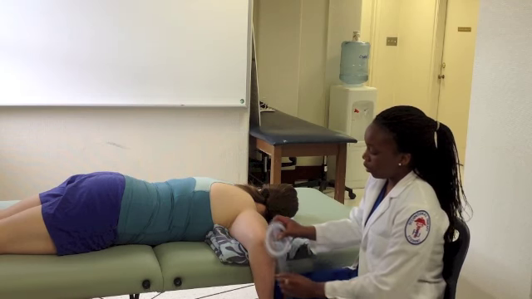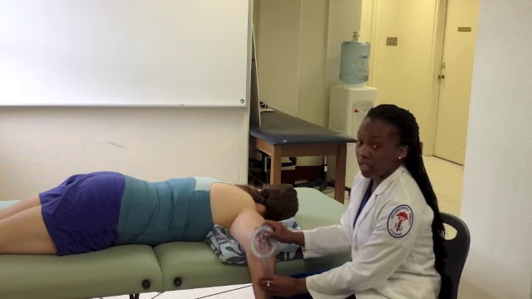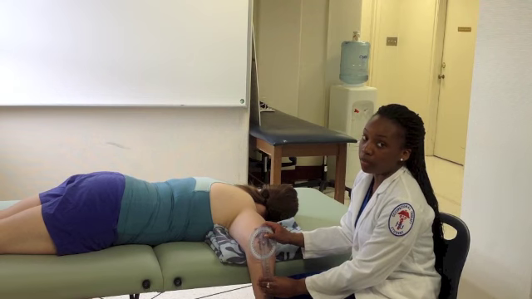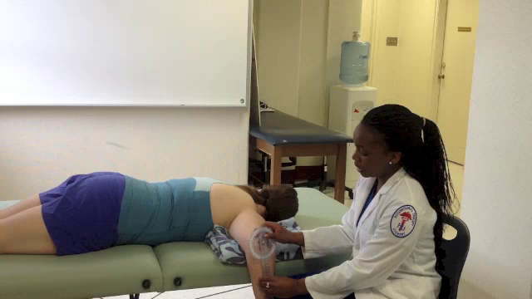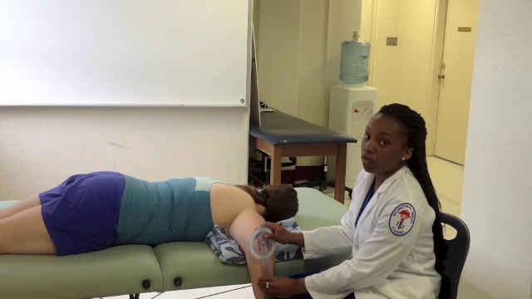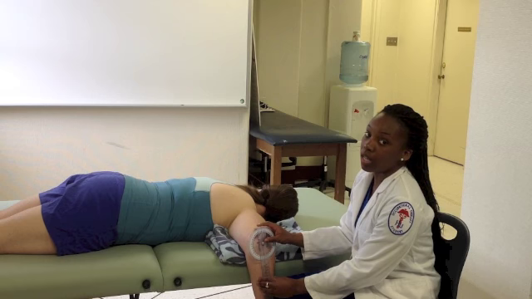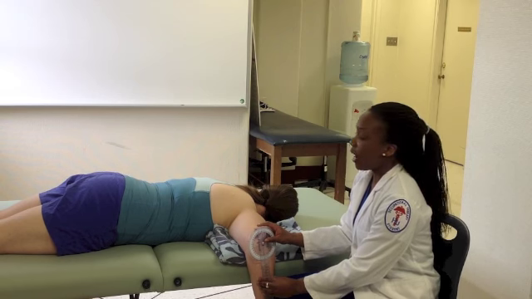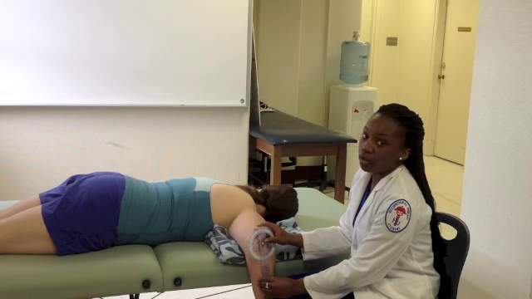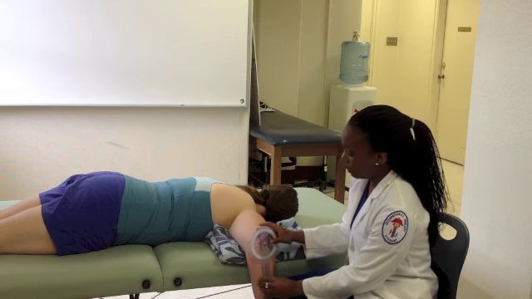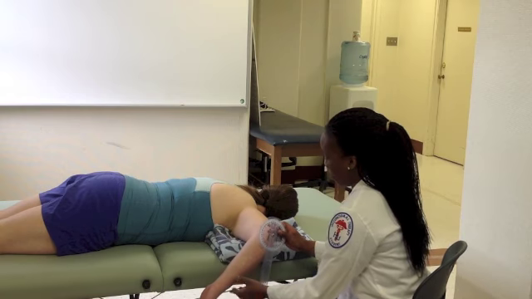The goniometer would be placed on the axis of the acromion process of the arm. The stationary arm is perpendicular to the floor. The movable arm will be parallel to the longitudinal axis of the arm, pointing toward the ulnar styloid process. What I will do is have the patient move the palm of her hand toward the ceiling. Okay.